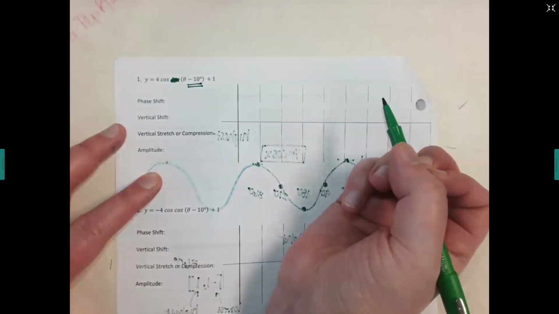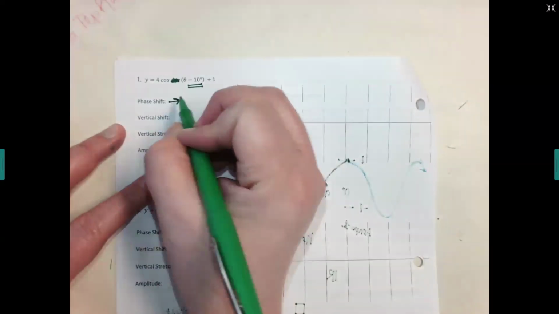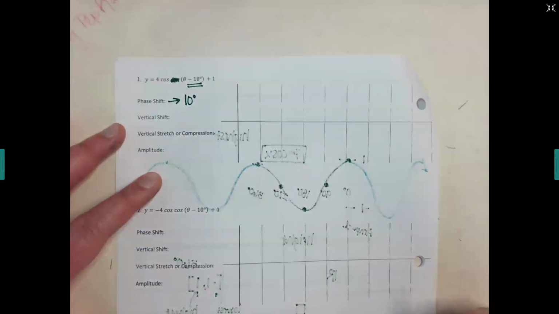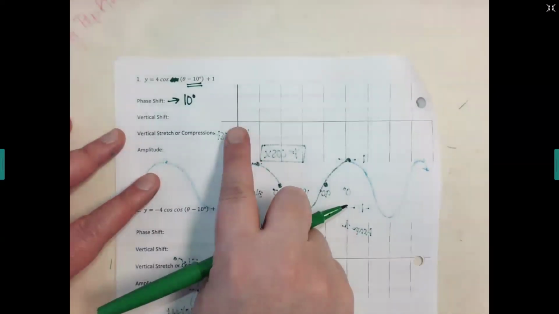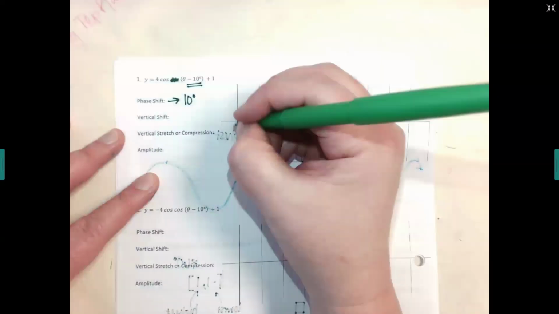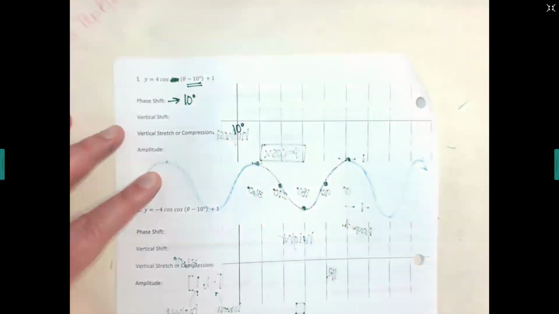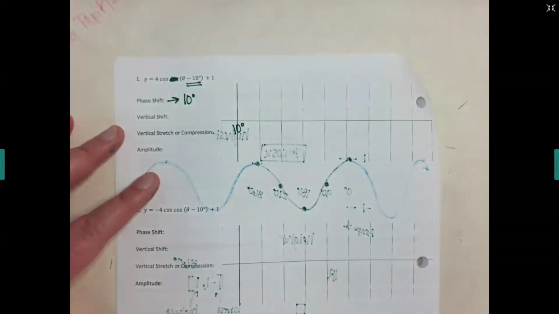Minus 10, which way do we go? To the right. Okay, to the right, 10 degrees. So instead of me starting my graph at 0, I'm going to start my graph at 10. But then remember, I'm going to still count by 90.